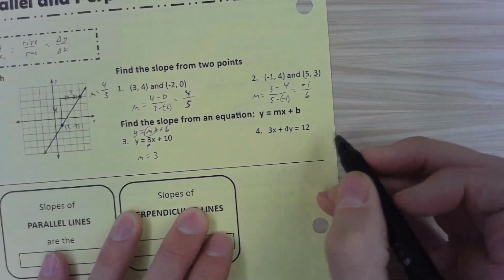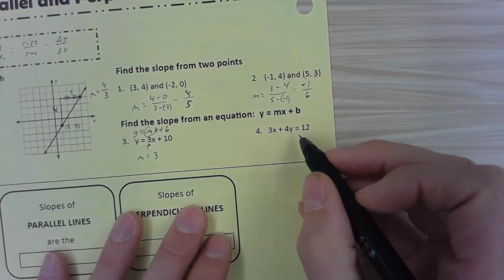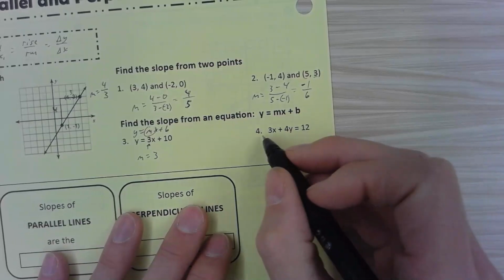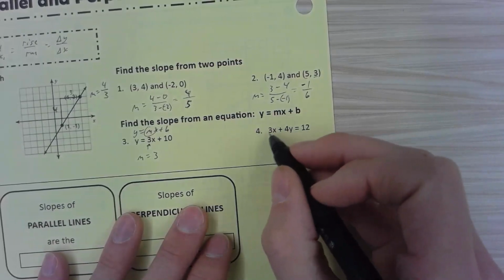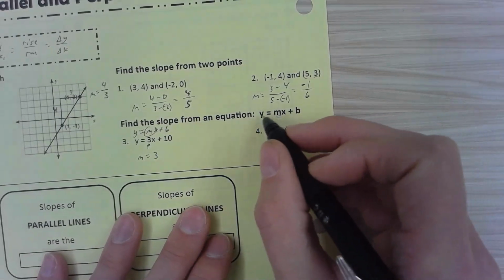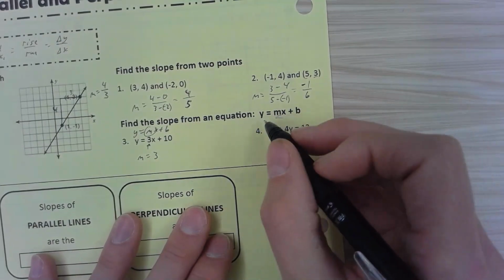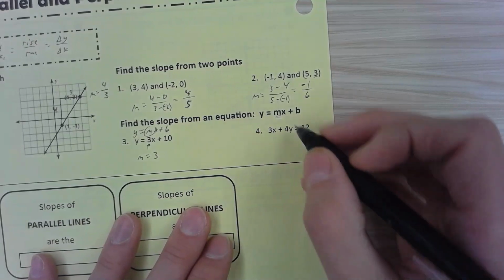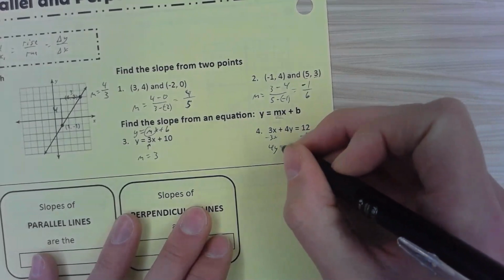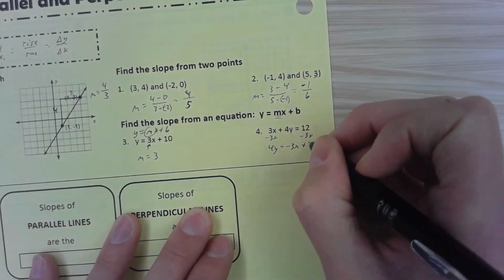This is the standard form of a line. This is not in slope-intercept form, so we don't yet know what the slope is. It's not 3, it's not 4. Even though the 3 is the coefficient on x, we're looking for the coefficient on x when y is alone, when y is by itself. So we have to solve for y in this one. So we're going to subtract 3x to get 4y equals -3x plus 12.